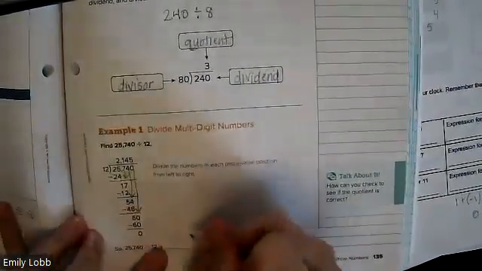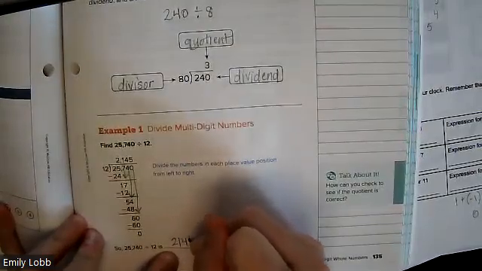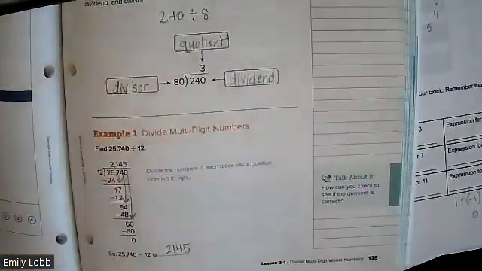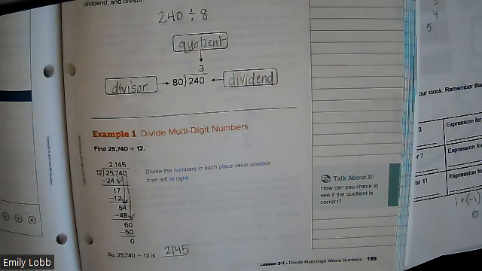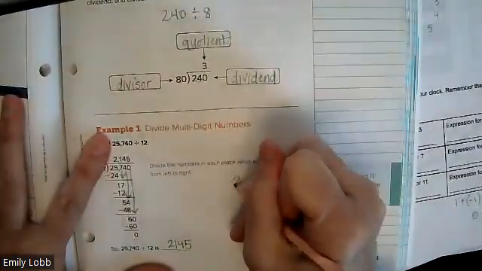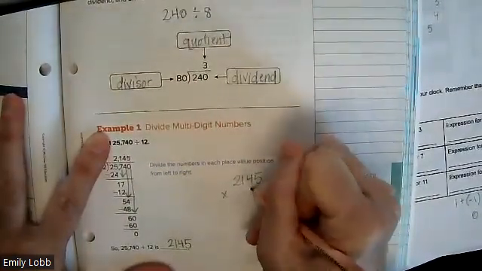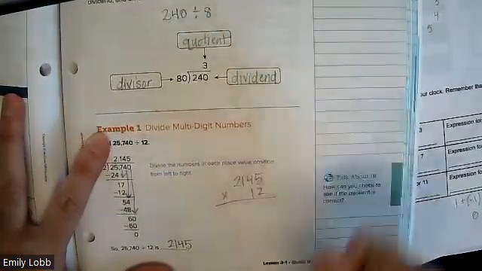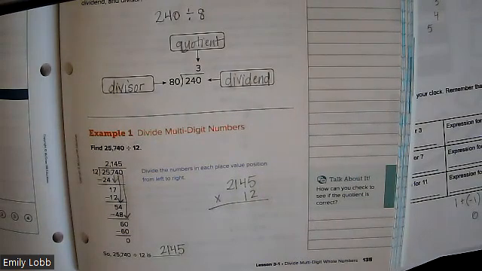It's kind of a lengthy process, but if you know your basic multiplication facts, you can do this. Okay? How can you check to see if the quotient is correct? We would say 2145 times 12. This is fantastic practice for you. Some of you are still not doing this properly. What do I do first?